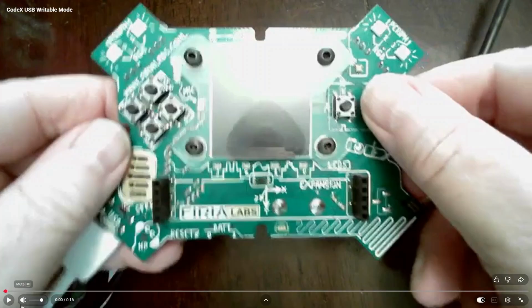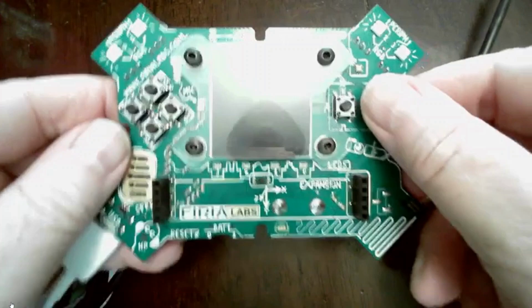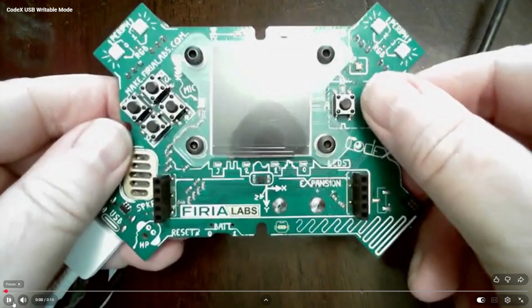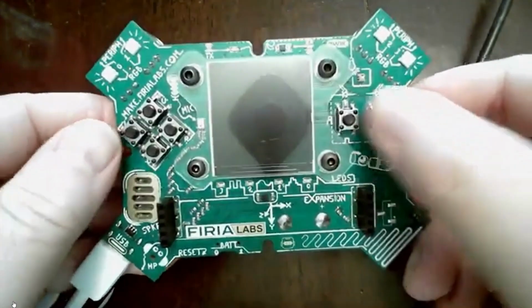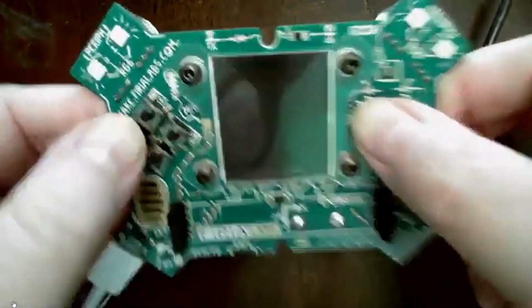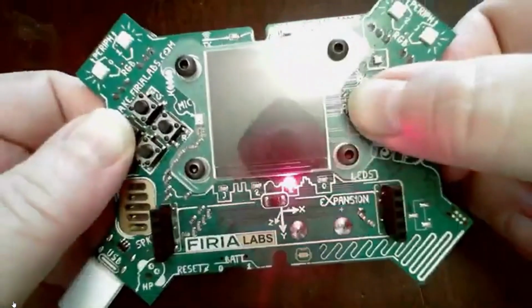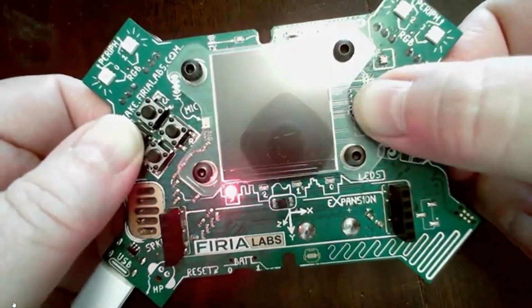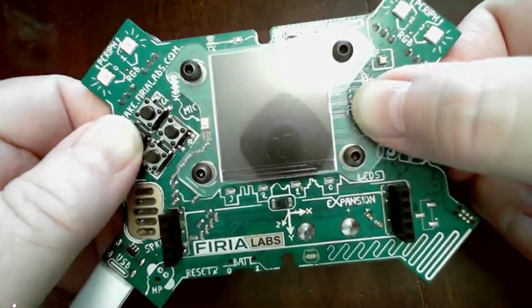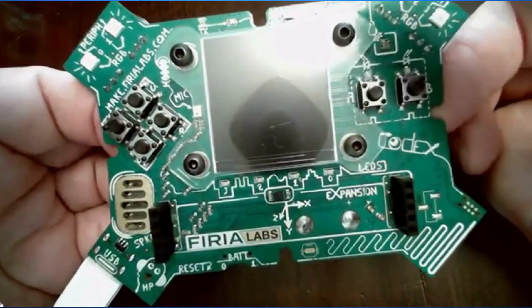Now let's look at how to upload these images to your CodeX. You're going to use the A and the L buttons. So locate them on your CodeX. You're going to press them at the same time. And while you're pressing them, reach in the back and just hit and release the reset button. Now when you flip it back over again, you're going to see the 4 red LEDs light up in order and then flash 2 times. Then you can release the A and L buttons.